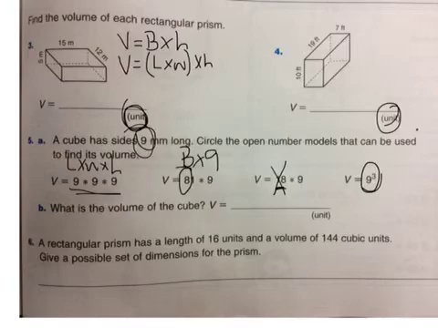Number 6. A rectangular prism has a length of 16 units. We don't know what the units are, but we know that it's 16. Okay, that's the length. And a volume of 144 cubic units. Okay, there's our volume, been given to us already. Give a possible set of dimensions for the prism.